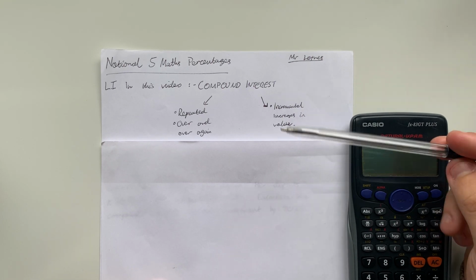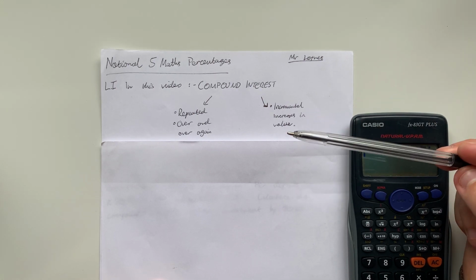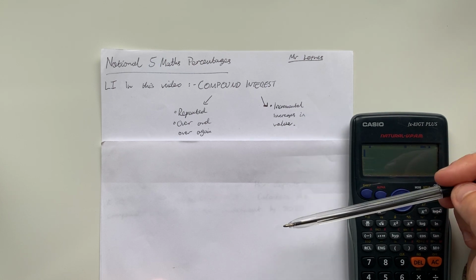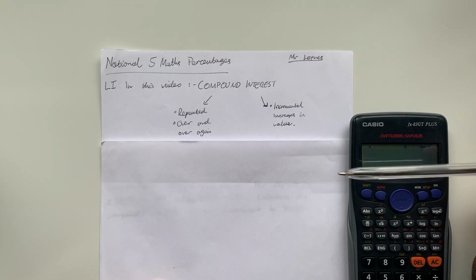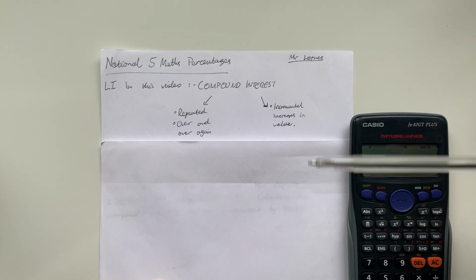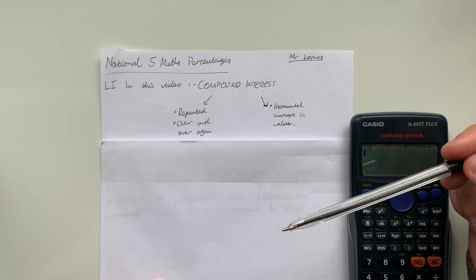So in the examples that we're going to see today, we're going to be talking about savings. If you have, say, a savings account with a particular interest rate, we should have heard those terms before. That interest is basically an amount of money which is added on to the amount that you have in your bank at that time.